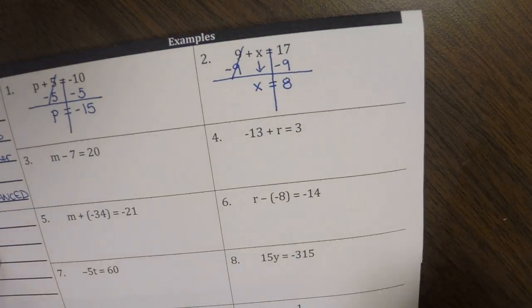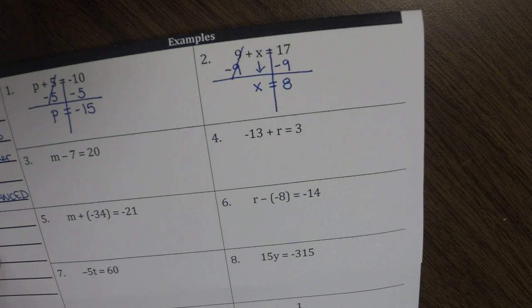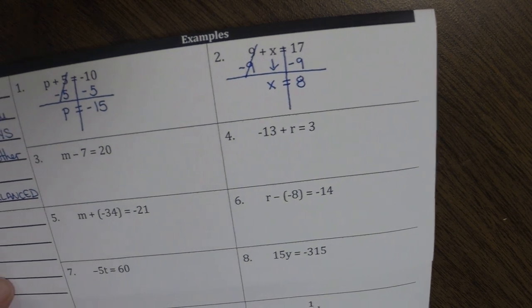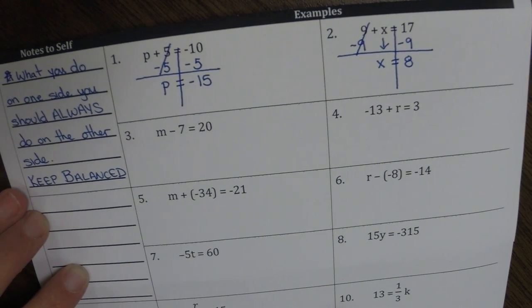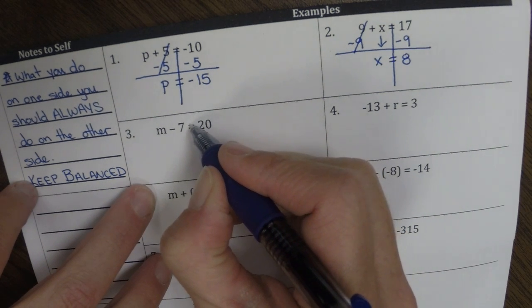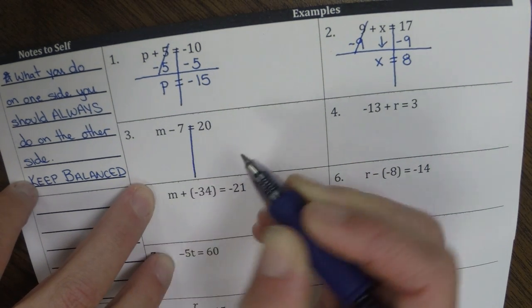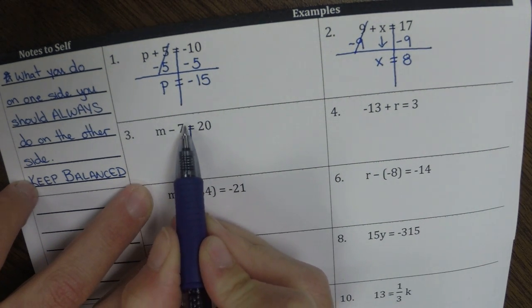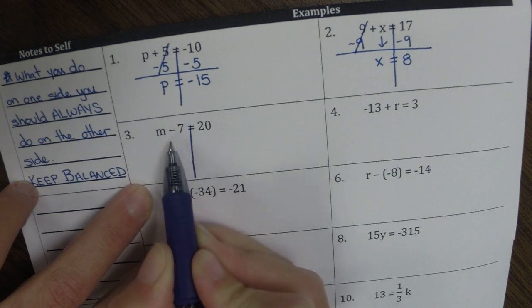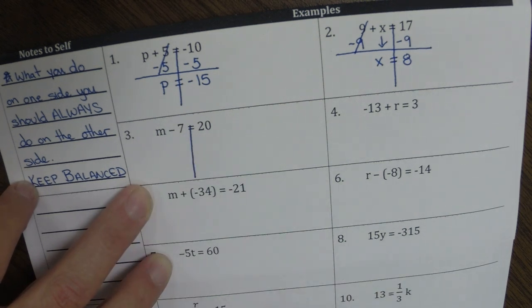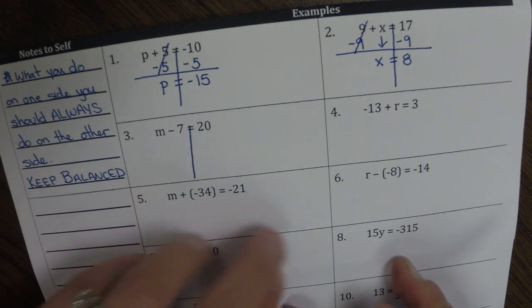Okay, and that would be my solution. Good. So now I want you to try number 3 on your own. Again, you would draw the line, right? Find the variable, look at the number that's with the variable. It's subtraction, so you need to use addition to solve.